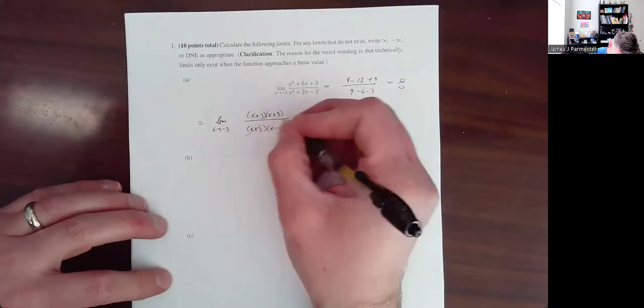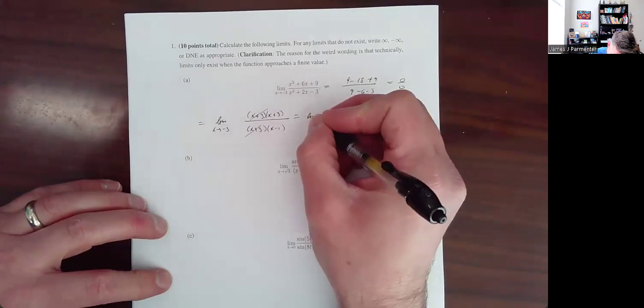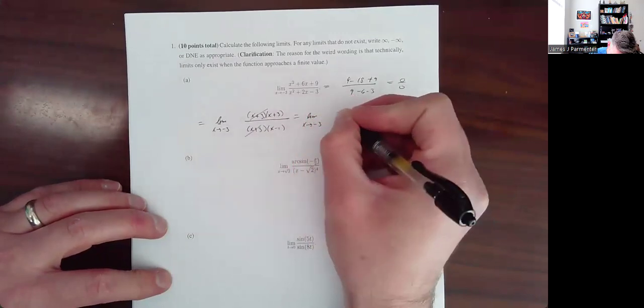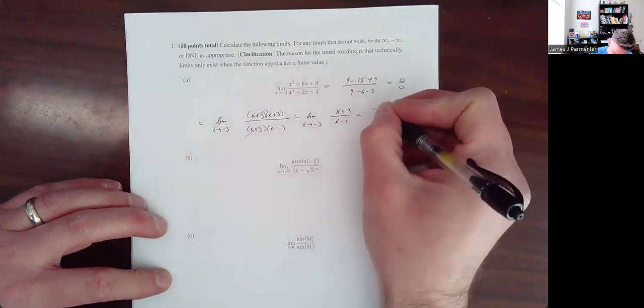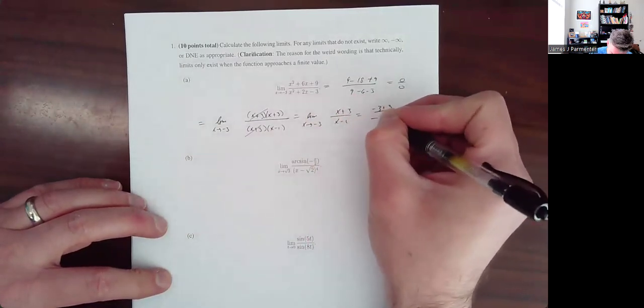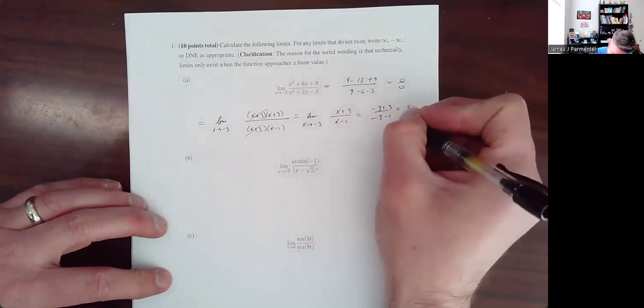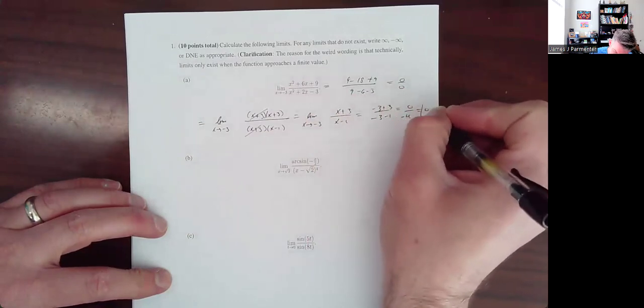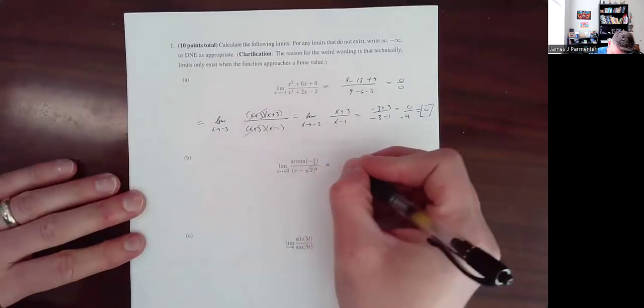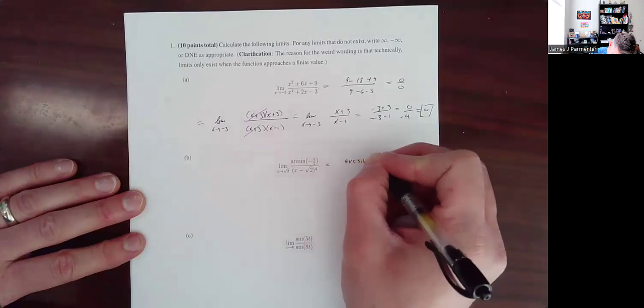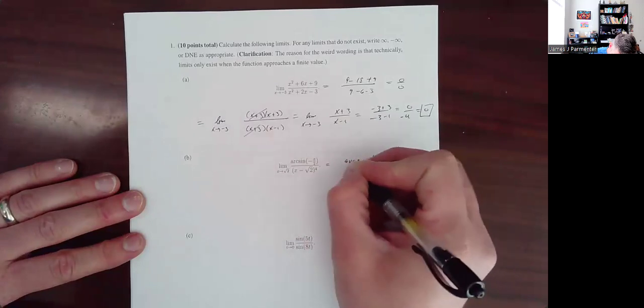Canceling out one of those, you get the limit as x goes to negative 3 of x plus 3 over x minus 1. We plug in negative 3, we get negative 3 plus 3 over negative 3 minus 1, which is 0 over not 0. So the answer is 0. Cool.